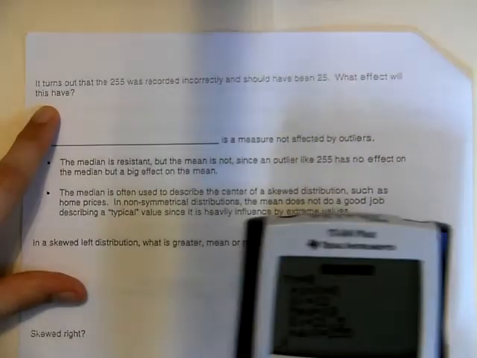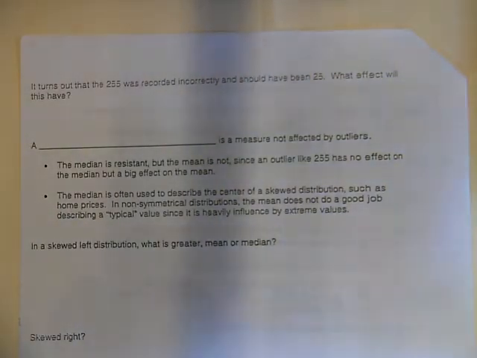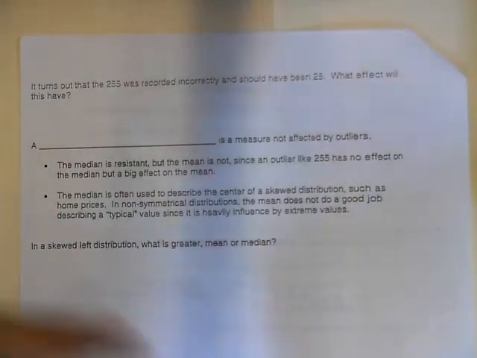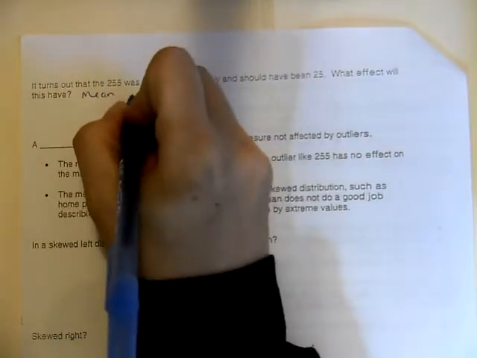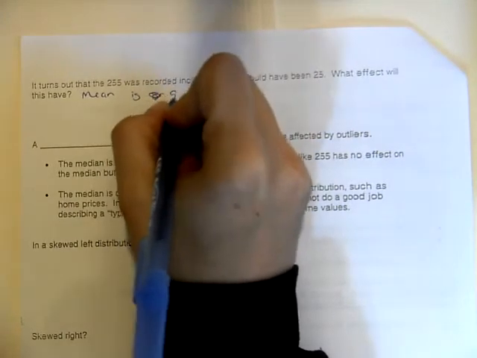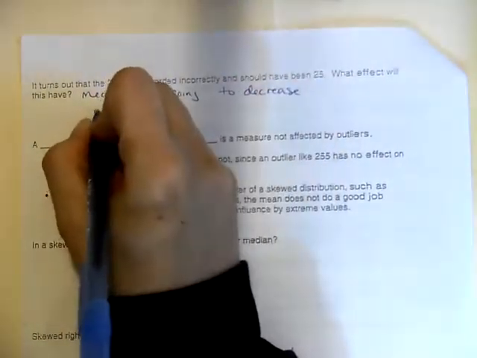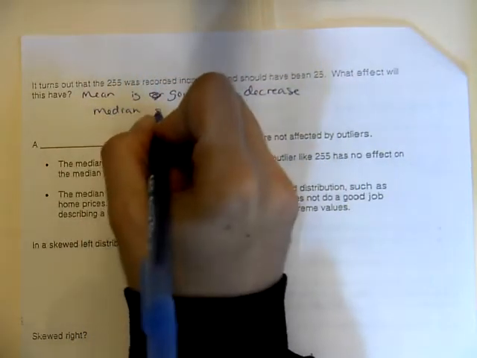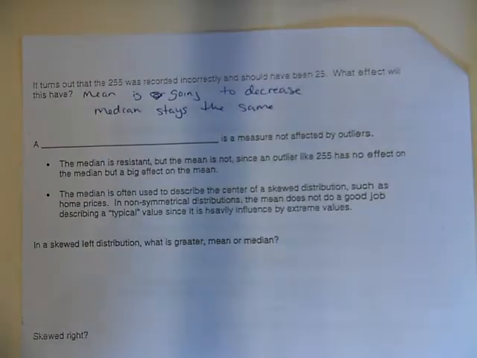Now, what happens if it turns out that 255 was recorded incorrectly and should have really just been 25? What effect will this have? Well, if you think about it, in terms of the numbers, the one number is really going to decrease, right? The mean is going to decrease, but the median stays the same. Maybe the median might move over 1 depending on where 25 falls, but it's still in the upper part, so I think we're okay.